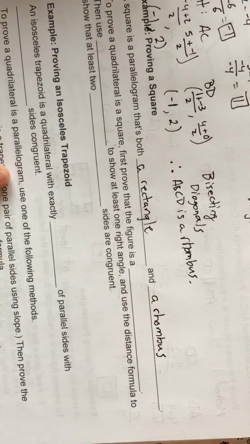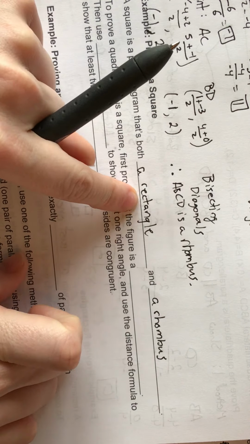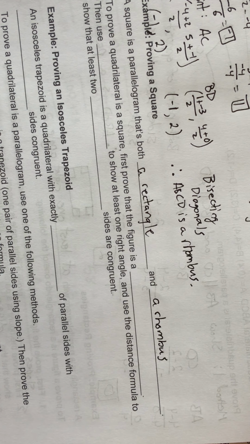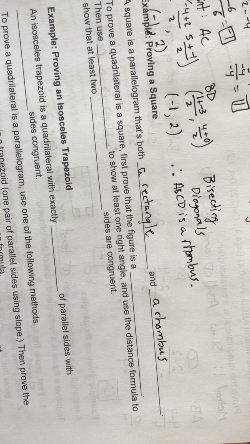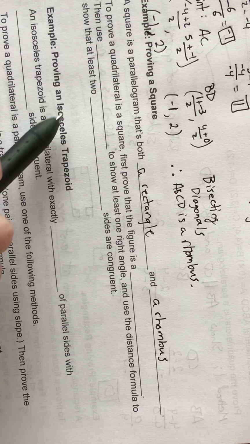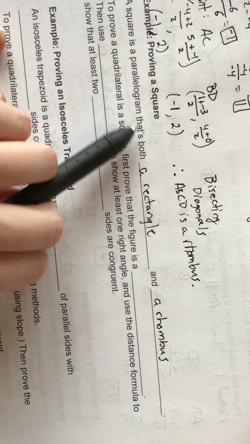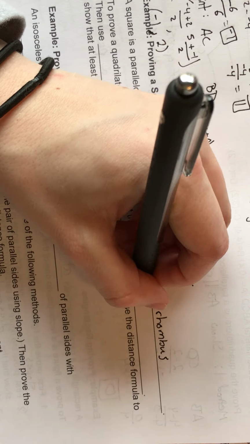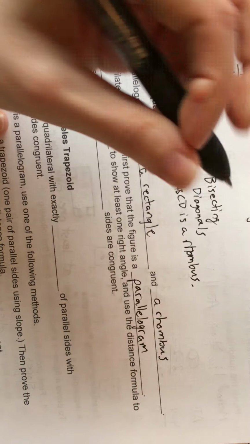If you remember back to when we made a flow chart with all of our shapes, we had two branches coming down to a square. One was rectangles and one was rhombuses, and a square was both. So we're going to use the fact that it's a rectangle and the fact that it's a rhombus to prove that something is a square. So we're starting with a quadrilateral, and to prove that quadrilateral is a square, first prove that it's a parallelogram. So we're going to start by proving that it's a parallelogram, just like it says up here.